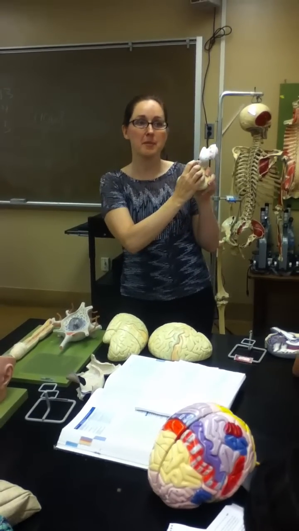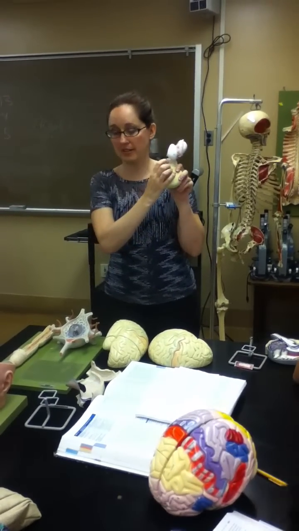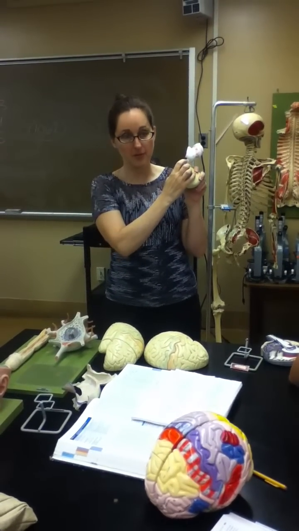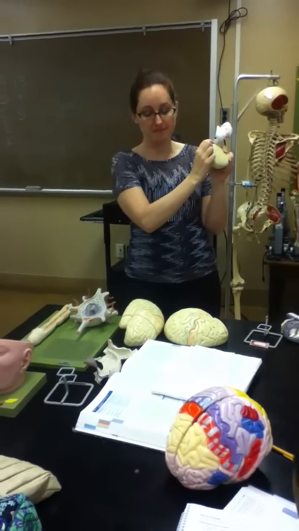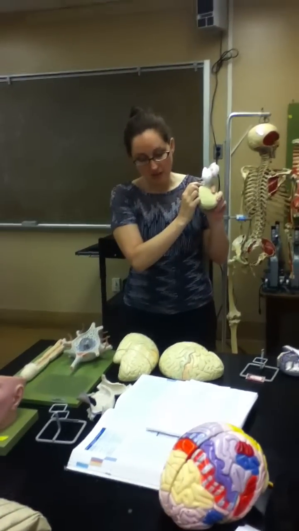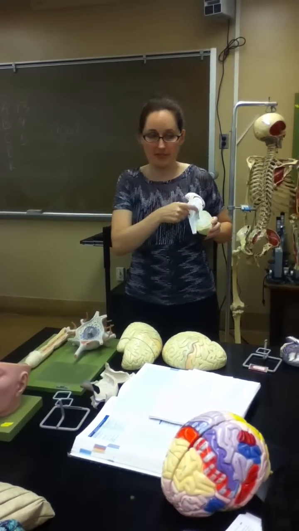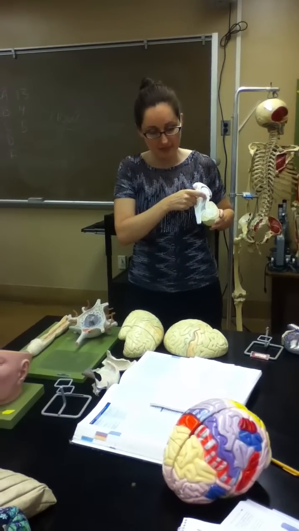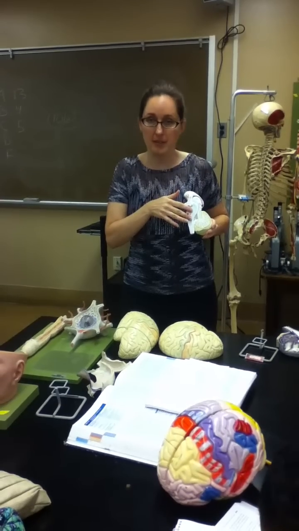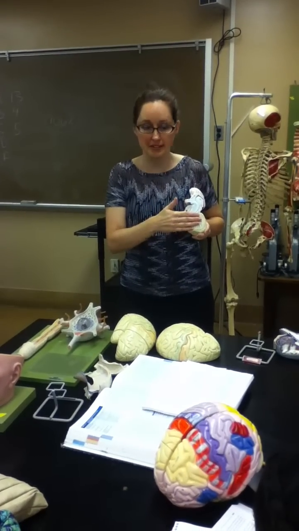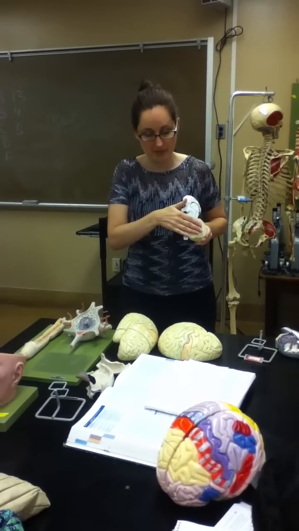The corpora quadrigemina are the fat rolls on the back of his neck. So these two little bumps, and there'll be two little bumps on the other side. The mesencephalic aqueduct is the tube that runs through the mesencephalon. And the metencephalon is the belly and the piece of coral that he's sitting on, so this whole area right here.